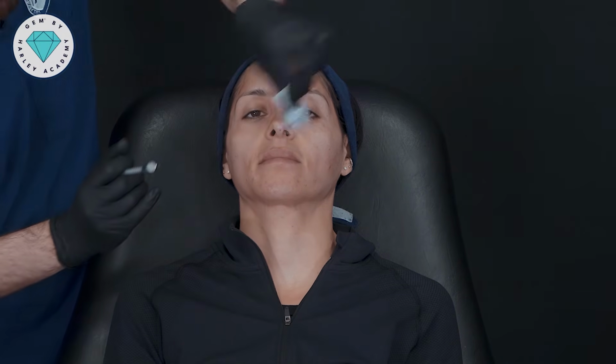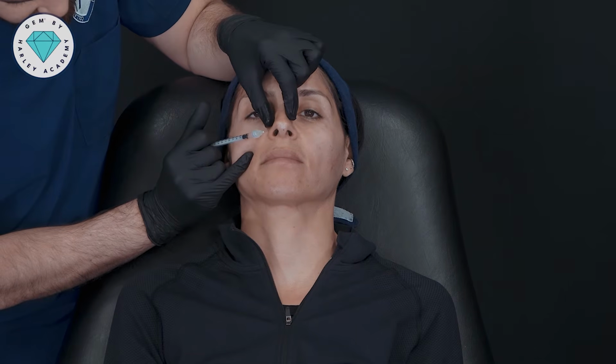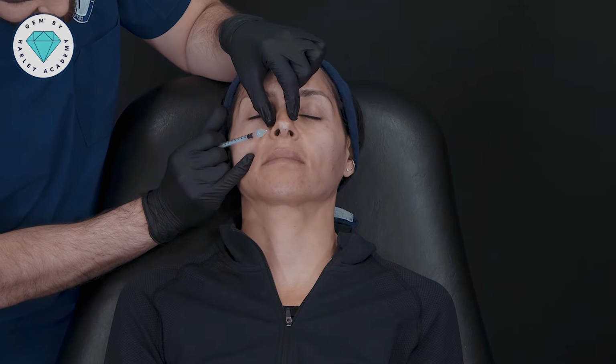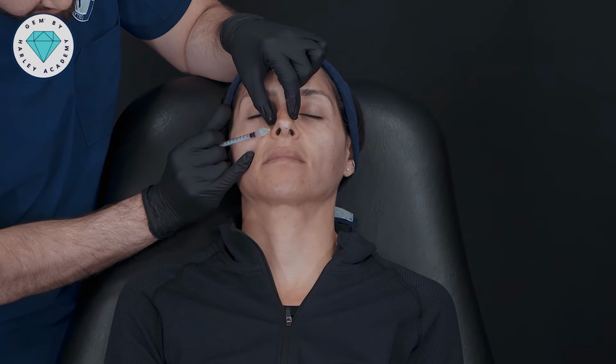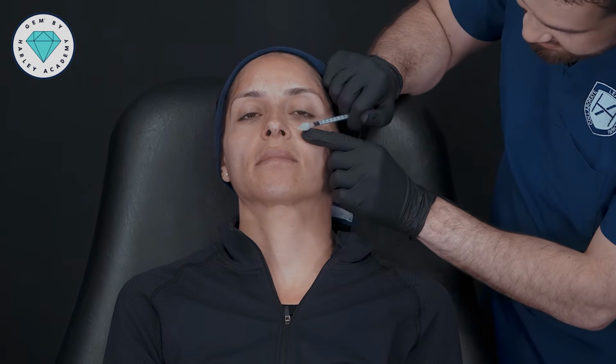And for reducing the flaring to the alar, we're going to do a little intradermal couple of units, which the patient will subtly recognize as it kicks in over the following days. These are very small muscles involved, so we only need 1 to 2 units.